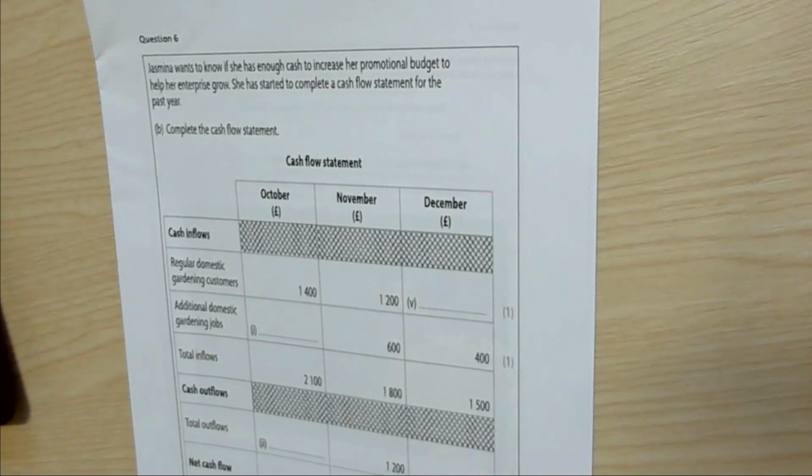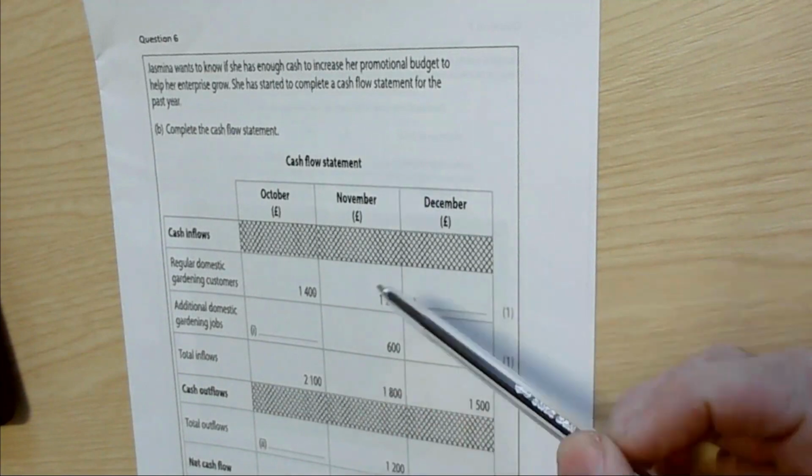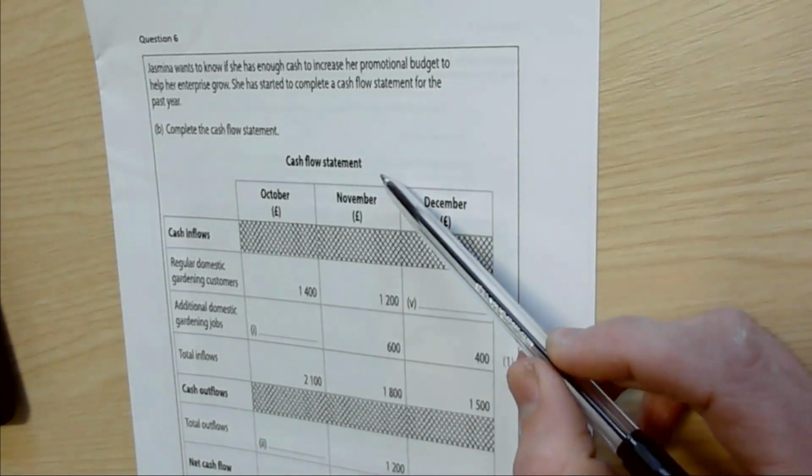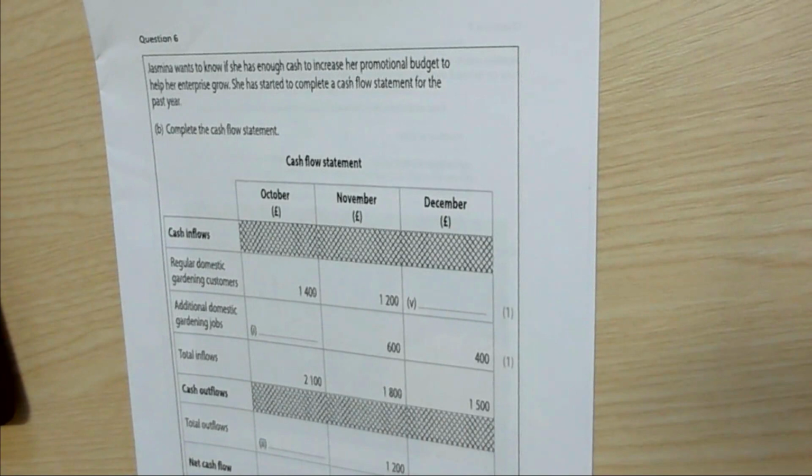Now it's worth noting before we start answering this question that you could get a cash flow statement in an exam. Cash flow statements basically show a real representation of cash flow over a 12-month period, whereas you could also get questions on cash flow forecasts, and forecasts are of course a prediction of what might happen over a 12-month period. In this case, we're going to do a cash flow statement.